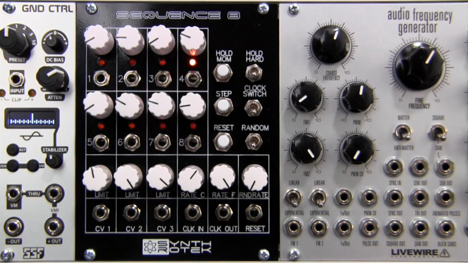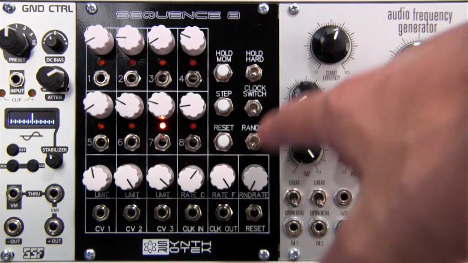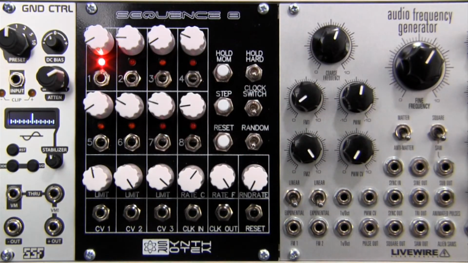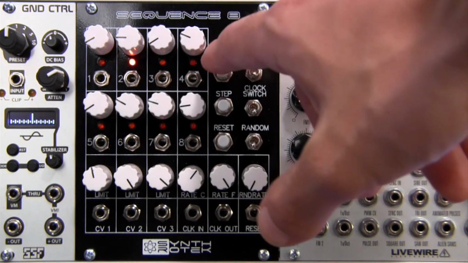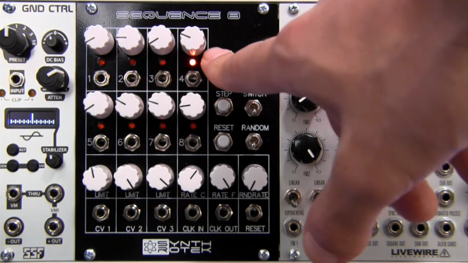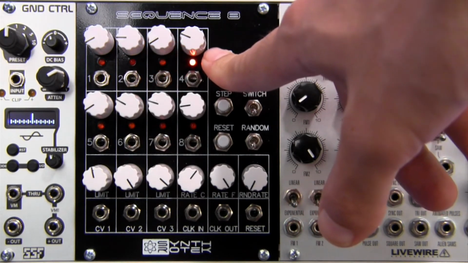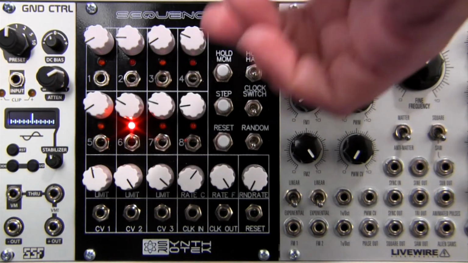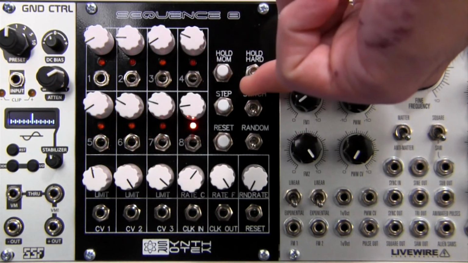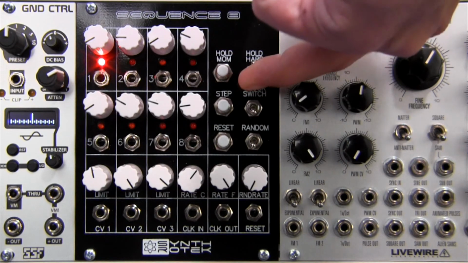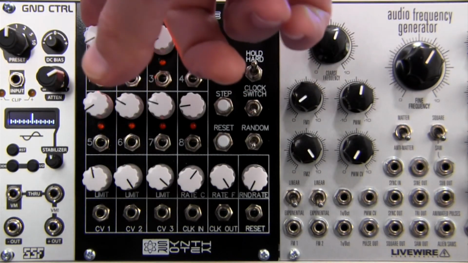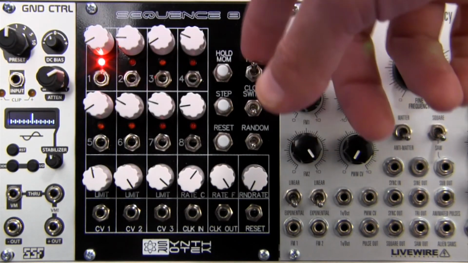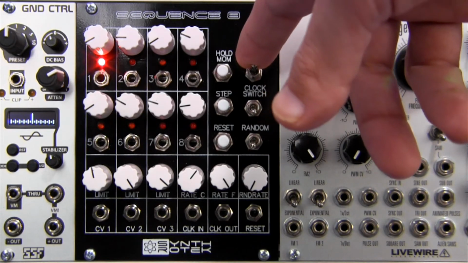There are also a few useful sequencing features available via push buttons and switches over on the right. Starting at the top, the Hold Momentary button will freeze your sequence on the current active step until released, while the Hold Hard switch, when in the up position, will hold that current step that is active until that switch is released.